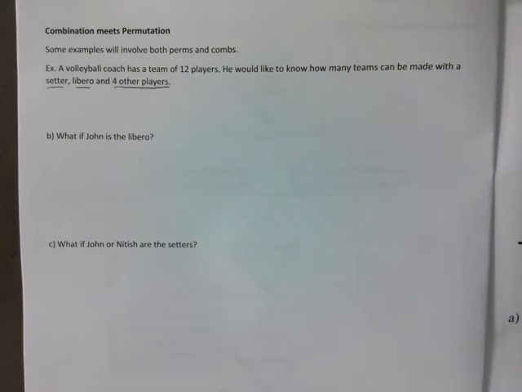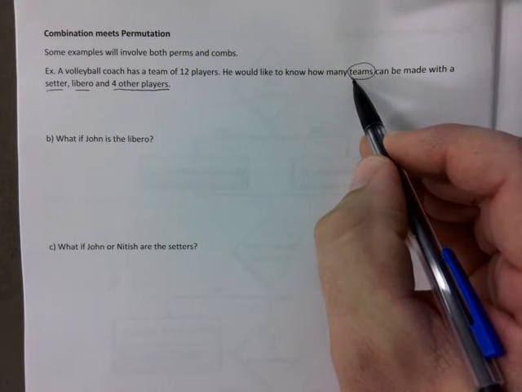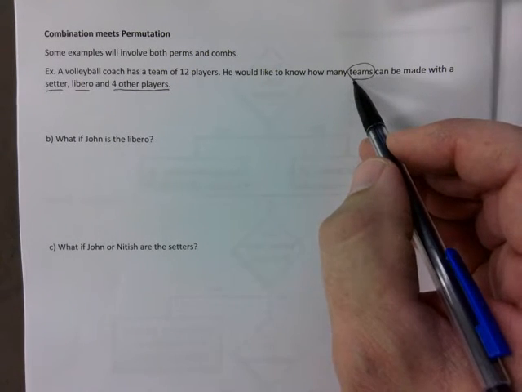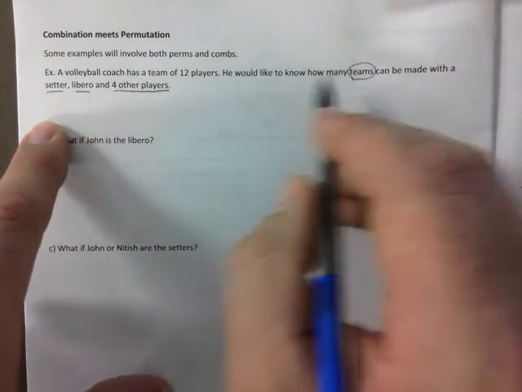Right? So you're like, okay, teams, that should kind of tell you, hey, this is probably leading to the combination branch, but then you have specific positions, right?